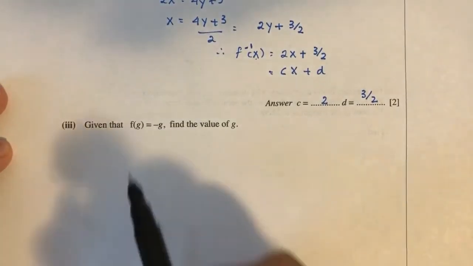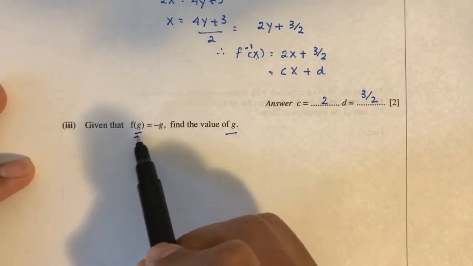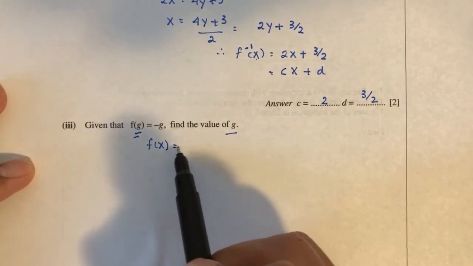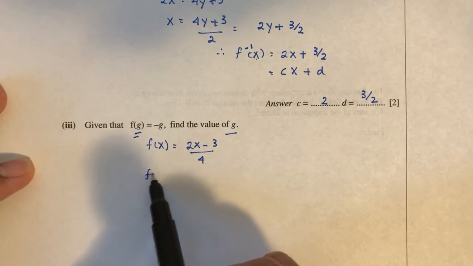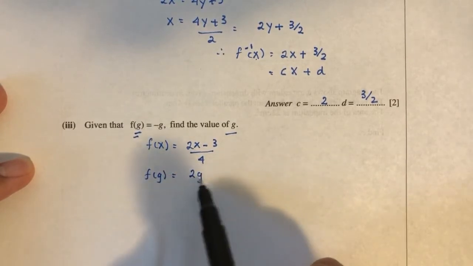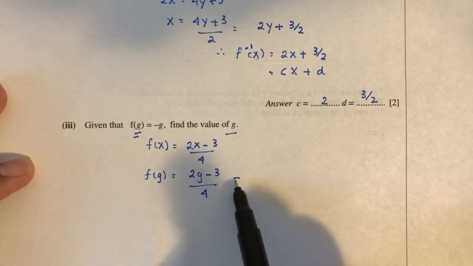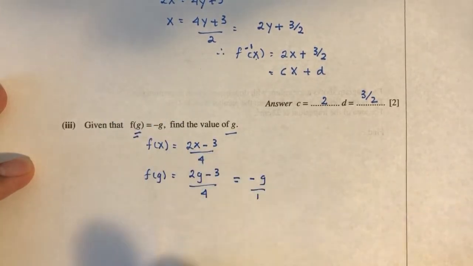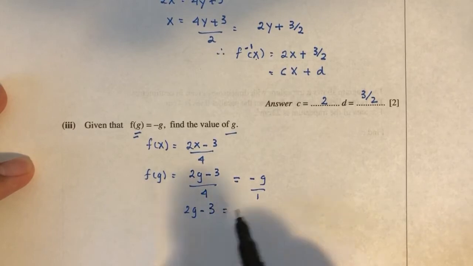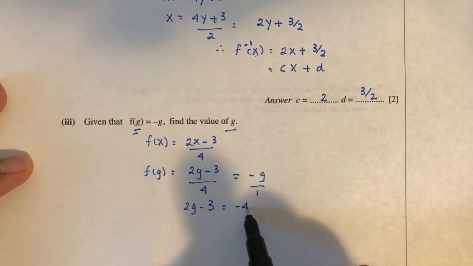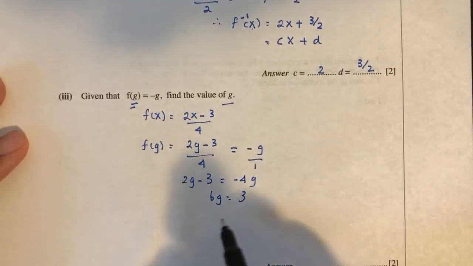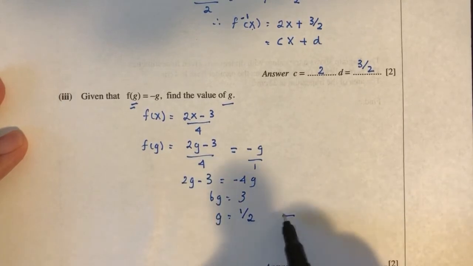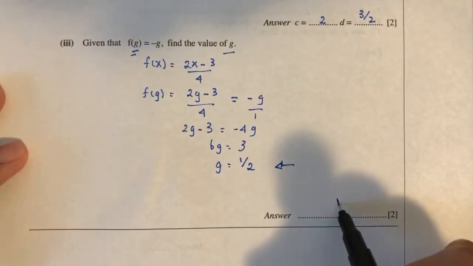Part 3, it says to find the value of g, so f of g. So we know f of x is equal to 2x minus 3 over 4. So f of g is equal to 2g minus 3 over 4 equal to minus g. So cross multiply, we have 2g minus 3 equal to minus 4g. That will be 6g equal to 3. So g will be 1 over 2, half. So that will be half here. So that was question number 1.